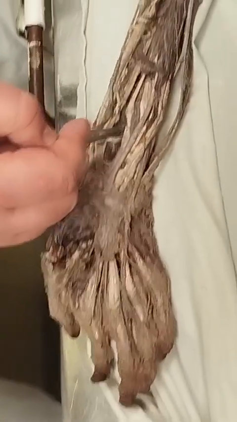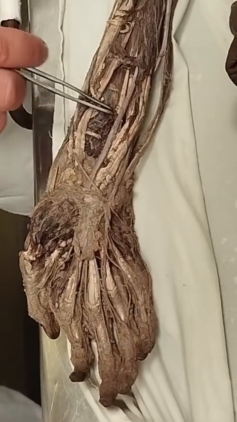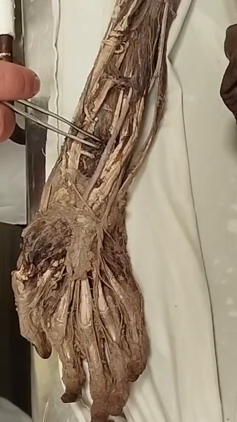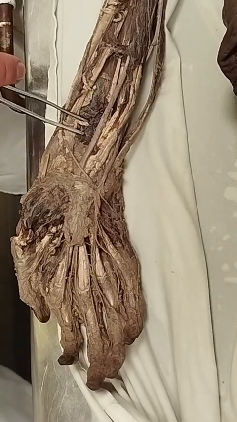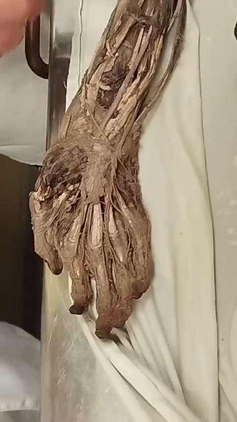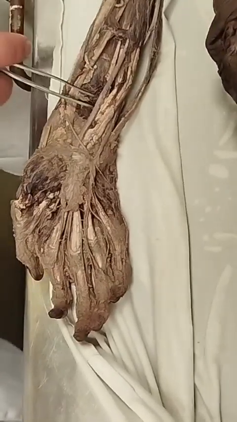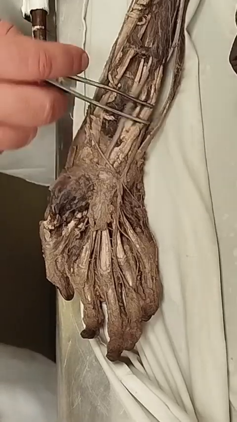And the last deep muscle is musculus pronator quadratus. Here it is, pronator quadratus, between ulna and radius. That is the main pronator. I already said about pronator teres here. It is an additional pronator, and the main pronator is pronator quadratus. It is clear that it participates in pronation.